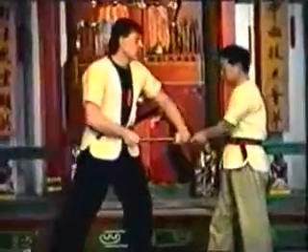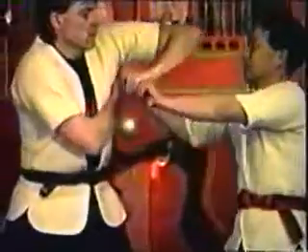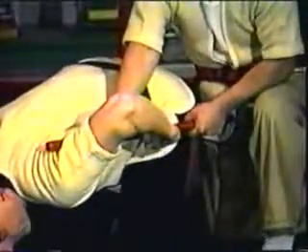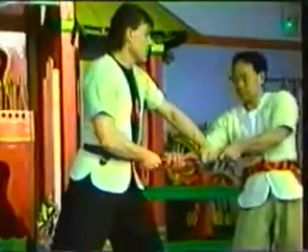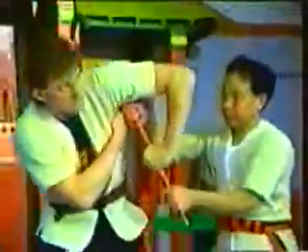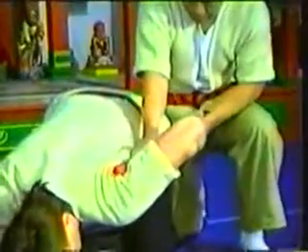To counter your opponent jabbing with the baton, grab the baton with both hands. Twist the back end of the baton up into his armpit, pushing him down to the ground. Grab with one hand in front of his hands and the other in between. Step in towards your opponent and push into his armpit.